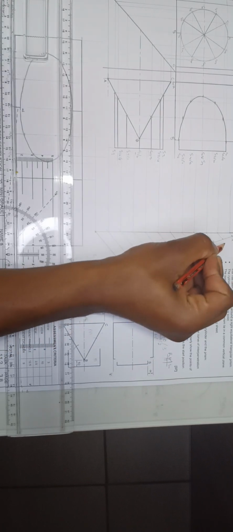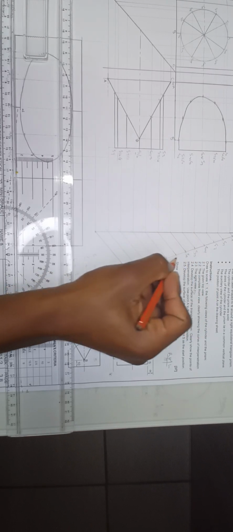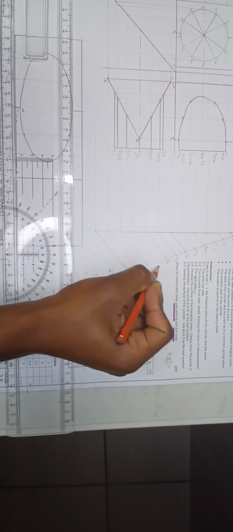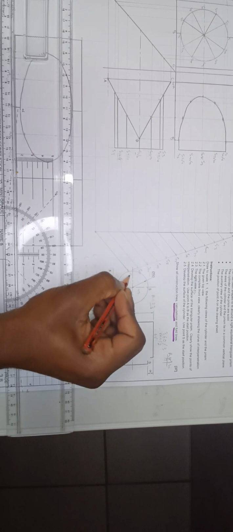And then now, not forgetting to label, this is S1, 2, S4, S6, 7, 8, 9, 10, 11, and S again.